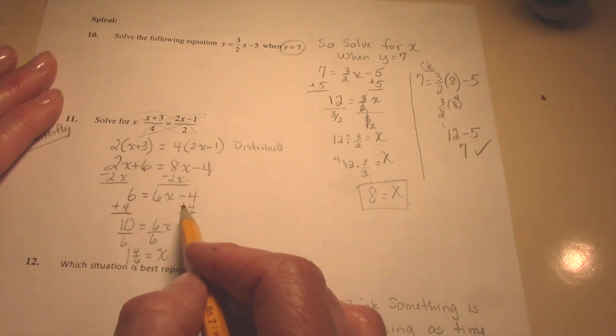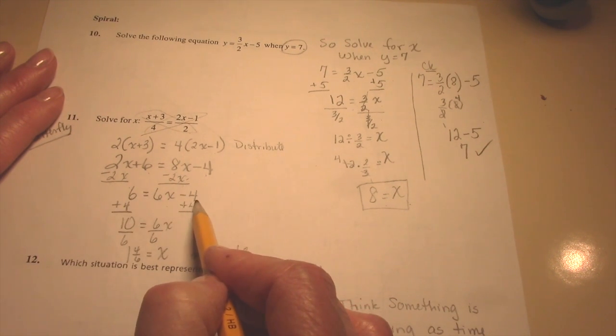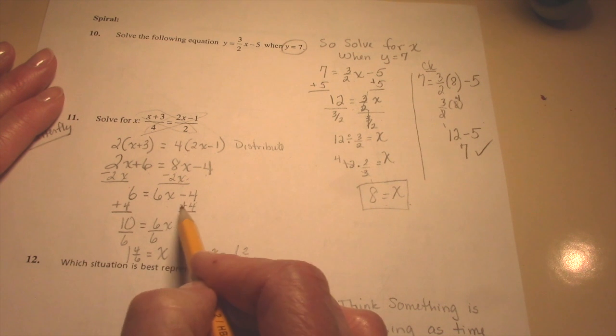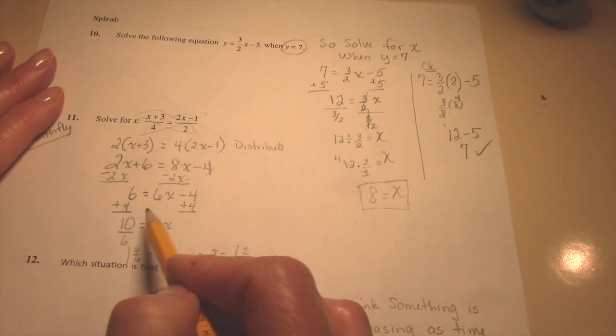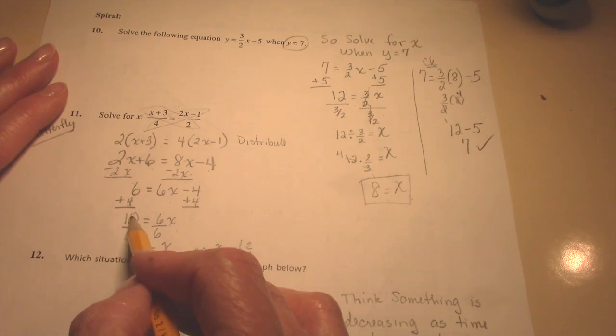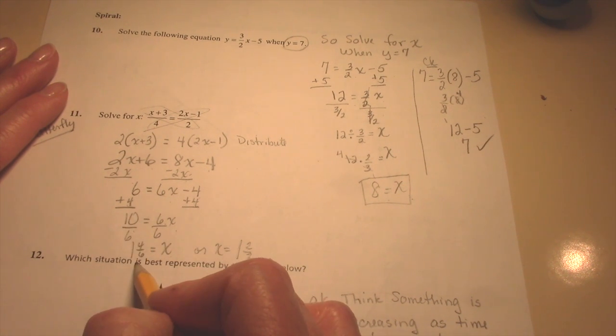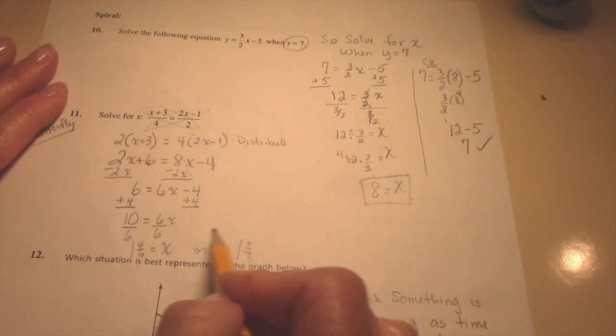Solve the equation by moving the 2x over, you get 6x minus 4. Okay, bring the 4 over as a plus 4, I get 10. 10 equals 6x. So x is really 10 over 6, which is 1 4/6, which then comes out to be 1 2/3. That's fine.